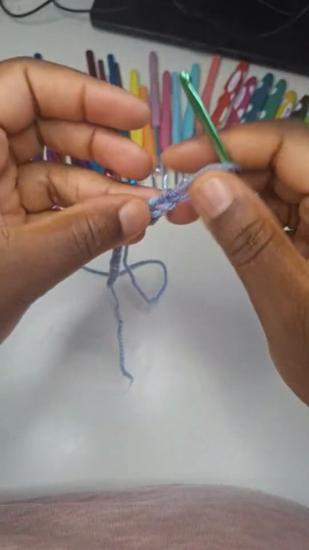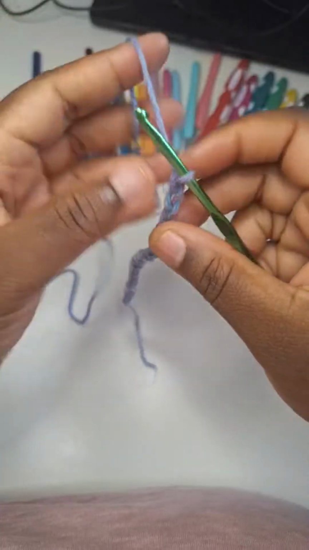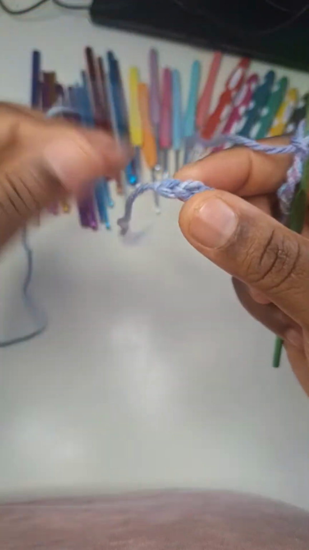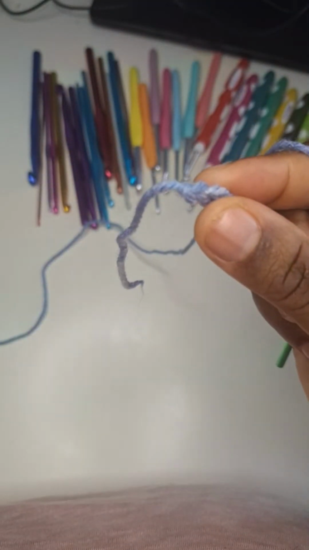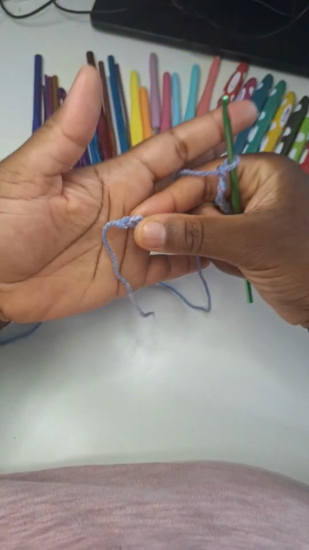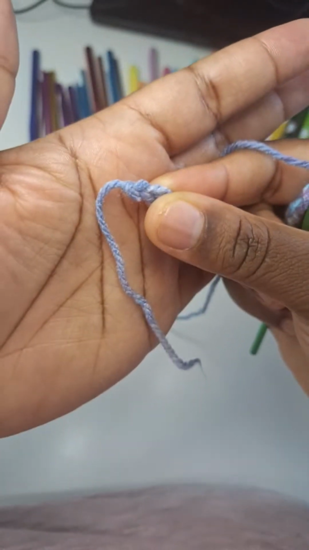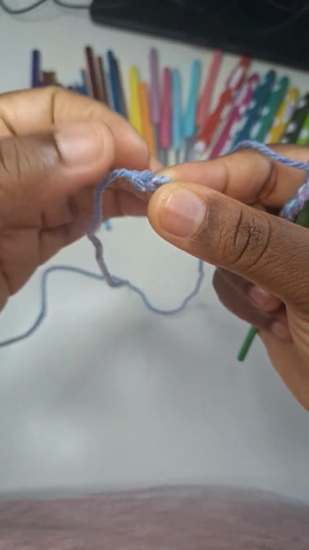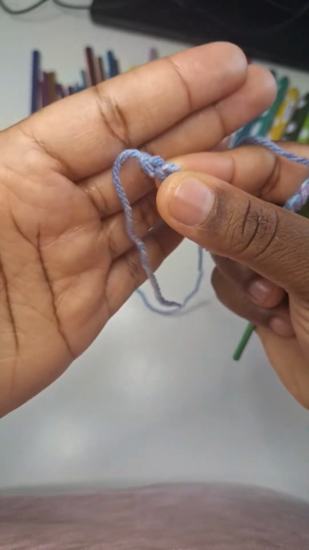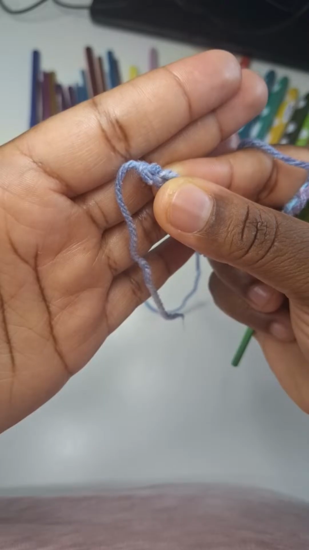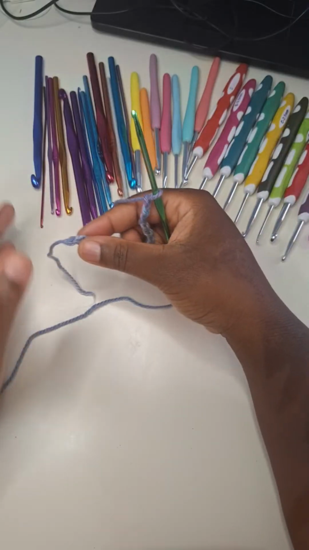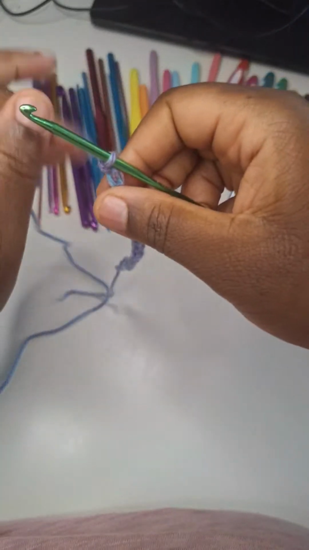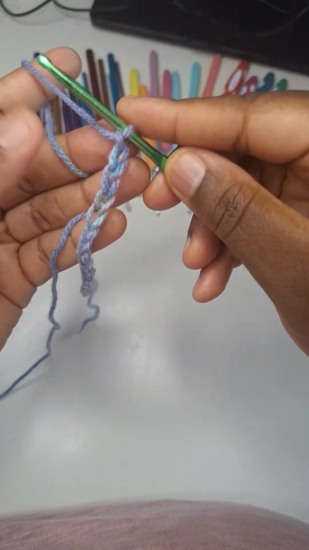The difference is that when you make a slip knot, there is a bump right there. Come on, Zoom. I don't know if you can see it right here. But when you do your chains without making a slip knot, that won't be there. So yeah, go check it out. Now we did our chains, and I'm not going to show you again how to do your chains.